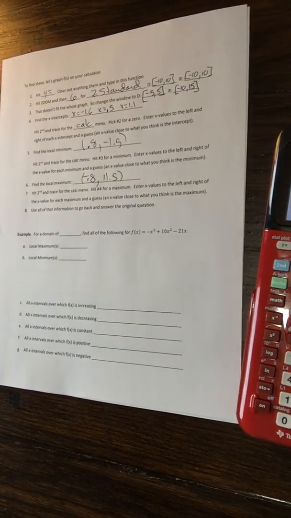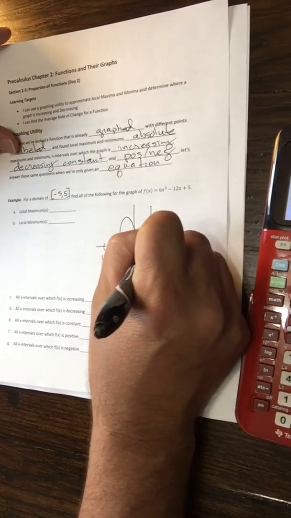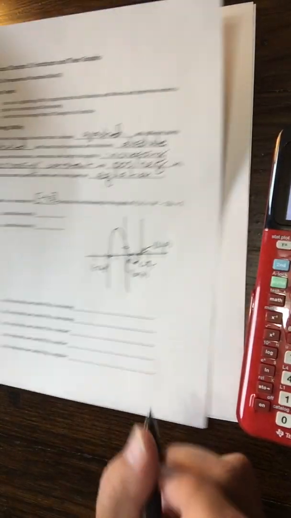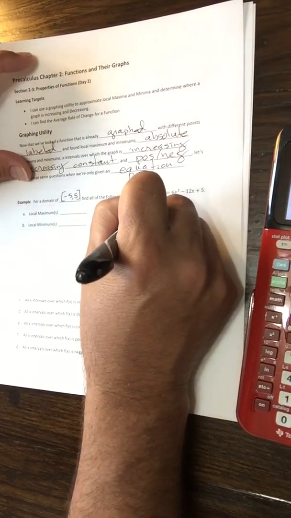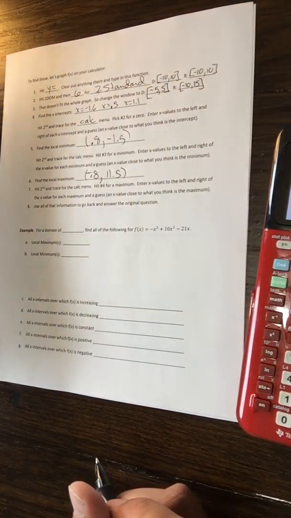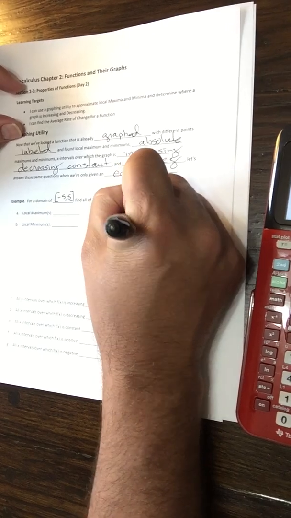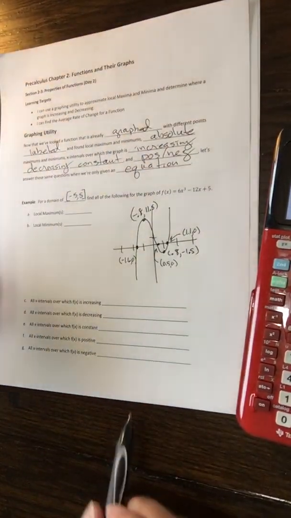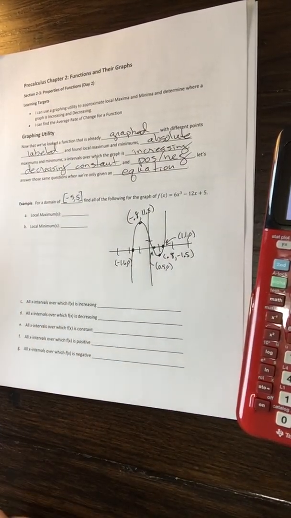And then I'm going to go back to here, and I'm going to put those in. This was 0.8 and -1.5. And then this point here, which is a maximum, is -0.8 and 11.5. Okay, so with that information, I'll write those down here. I should be able to answer these. We'll do this on the next video.